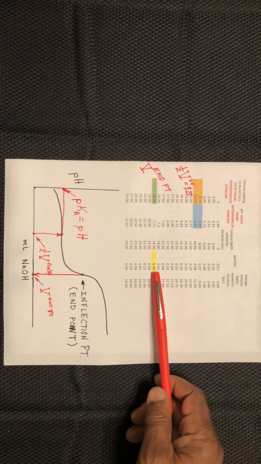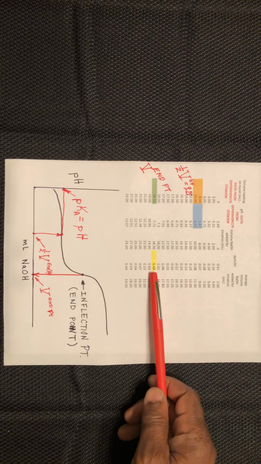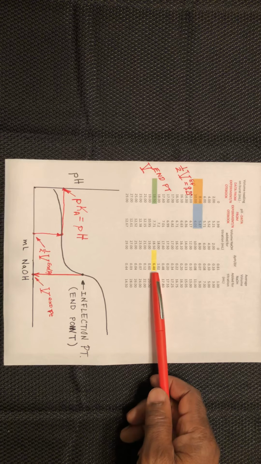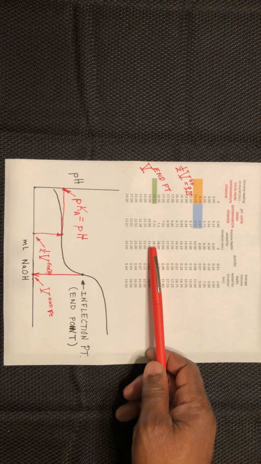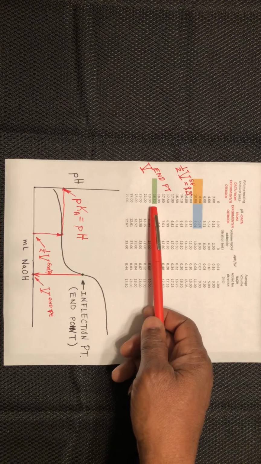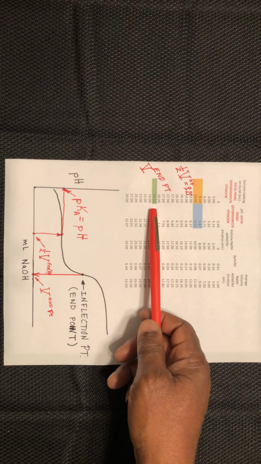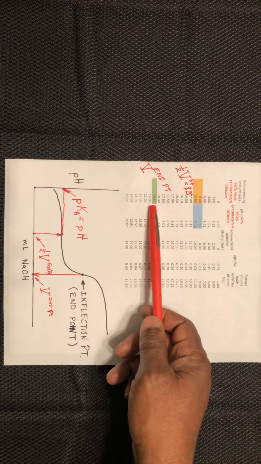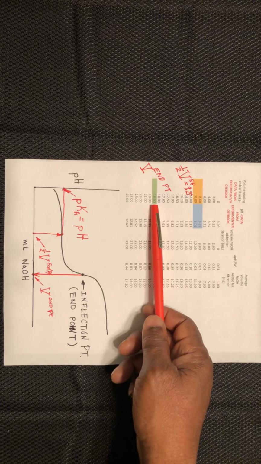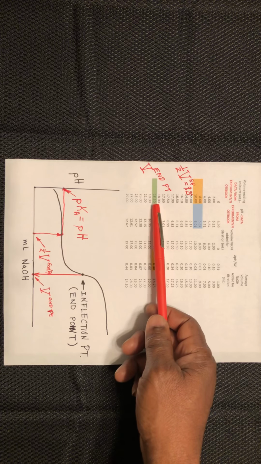So we can simply look for the max point, and then from the max point, go straight along over to our sodium hydroxide measures, and that will become the volume at the endpoint. So there we have a way of determining the volume at the endpoint without having to go to the graph.